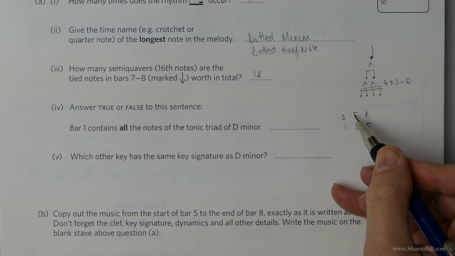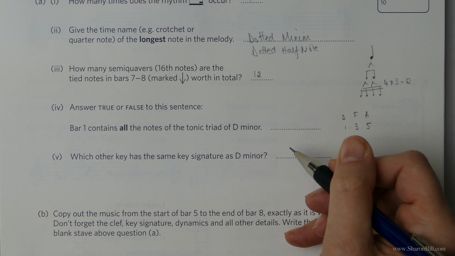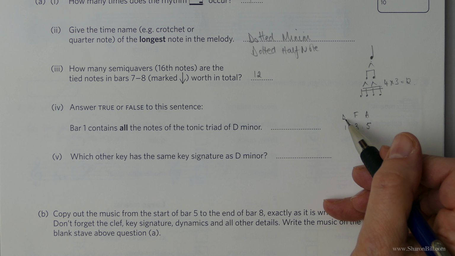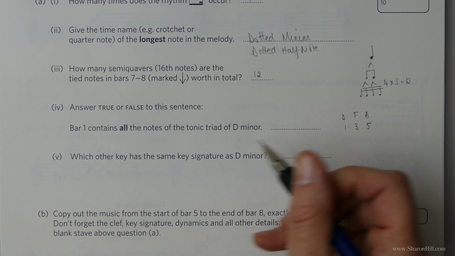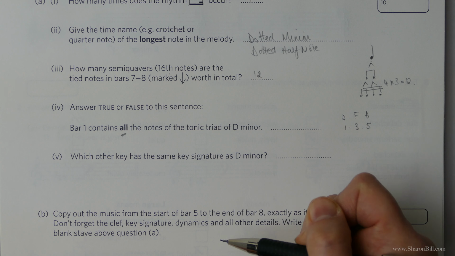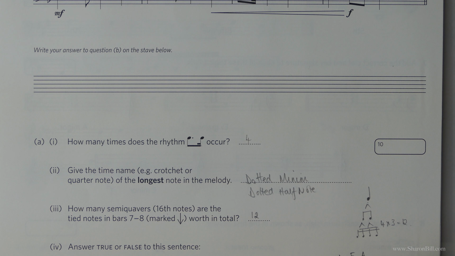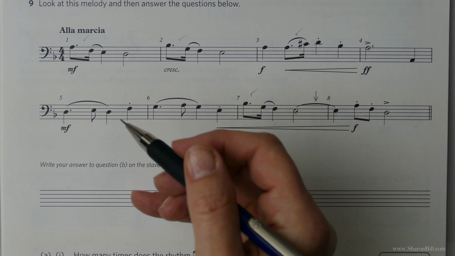There we go. It's the second note of the triad, and that's where I was getting a bit muddled up there. So then, we're looking for notes D, F and A. It needs to be all the notes of the tonic triad of D minor. So let's see. Does bar 1 contain all of these?